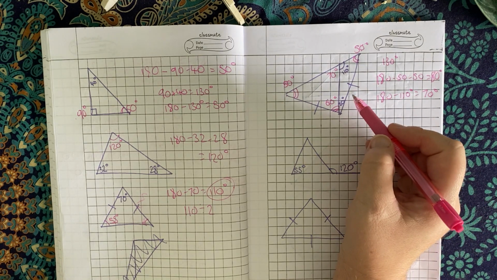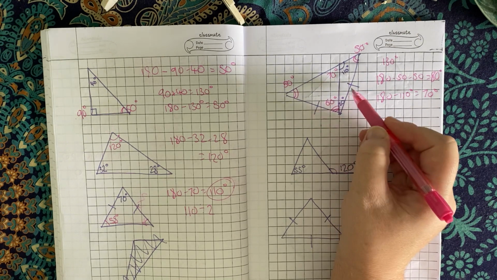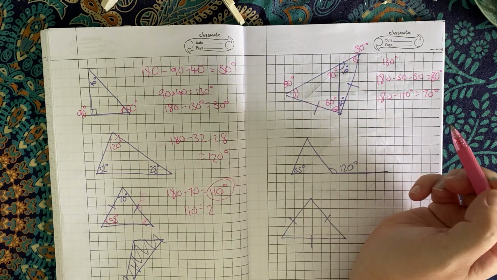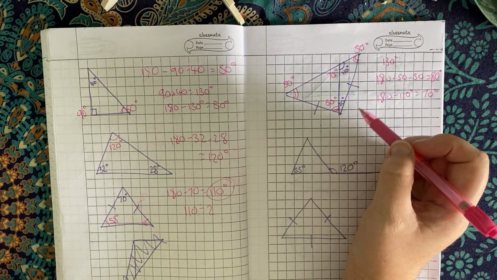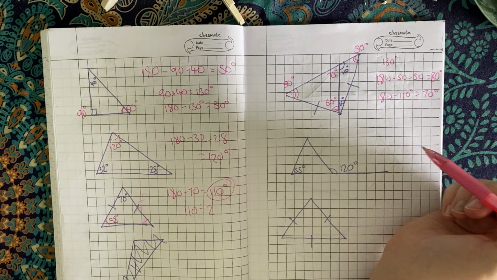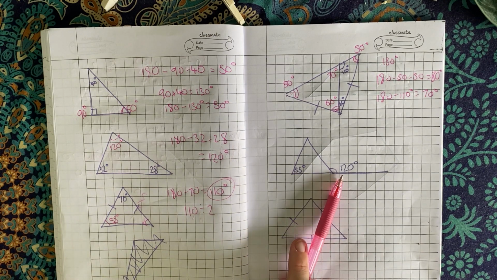The biggest clue here, if you didn't recognize that these two were the same length, which makes these two angles the same size, then you'd be stuck and you wouldn't actually be able to work out anything over here really much at all. So make sure you pay attention to any markings that you get. All right, this time we have an exterior angle.